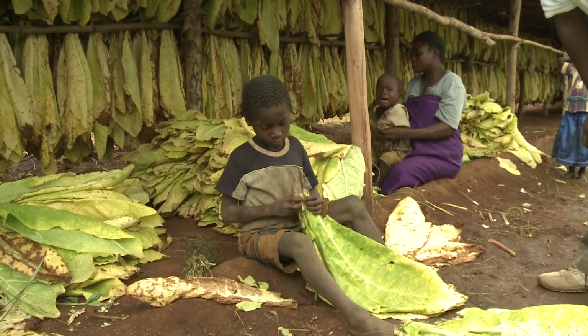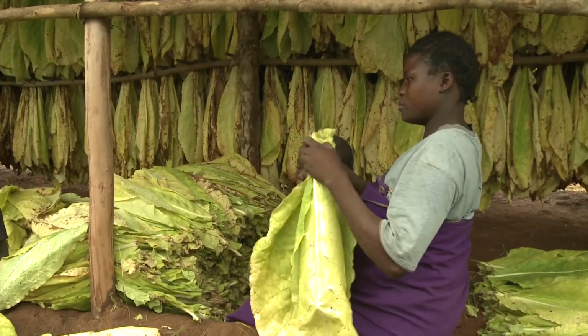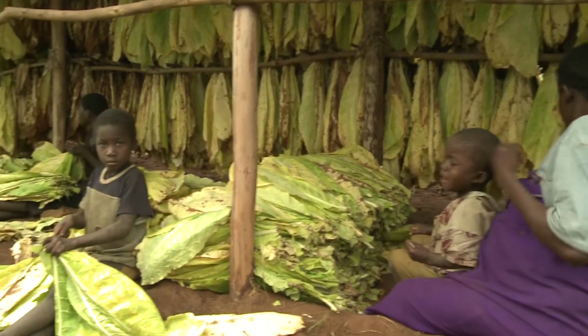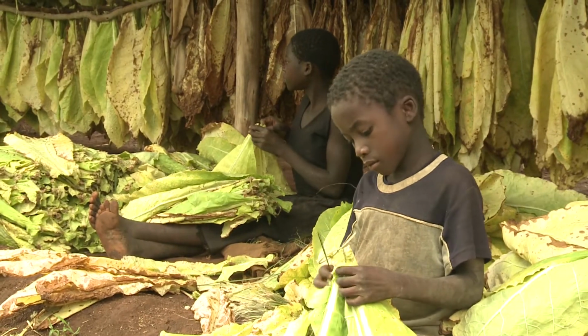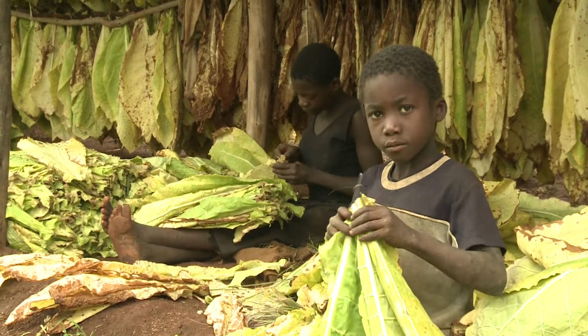The tenancy system, in which entire families live and work on an owner's land, often getting the lowest wages and living in a permanent cycle of debt, has a long tradition in Malawi and can be considered forced labor.